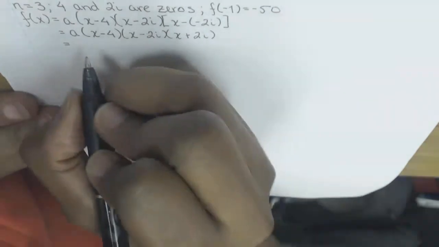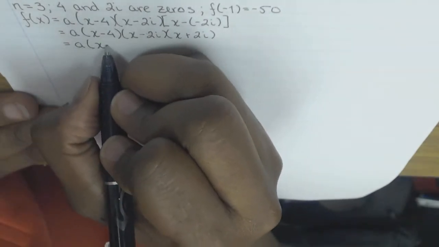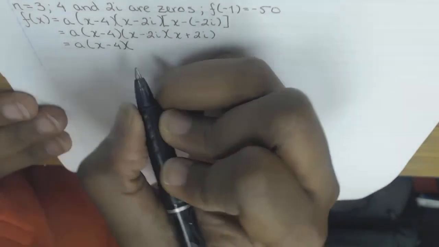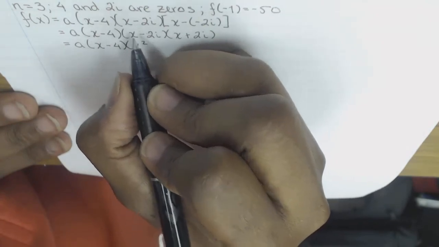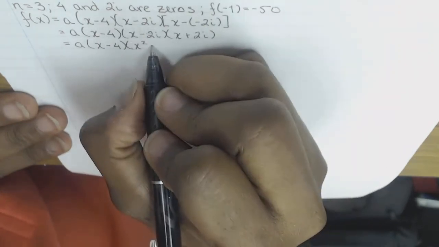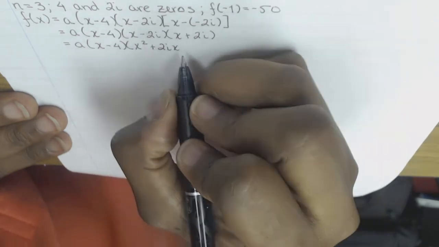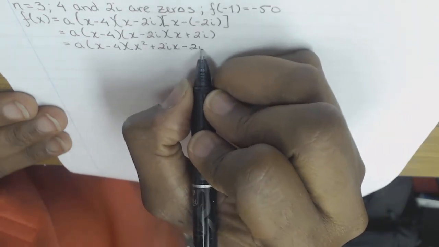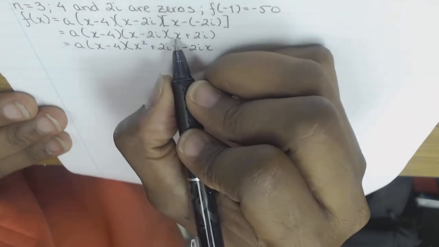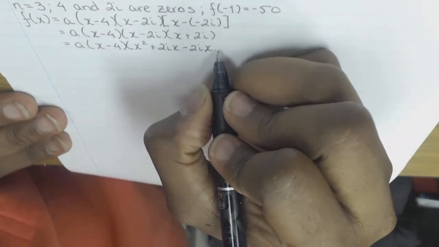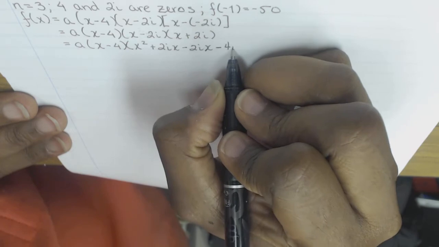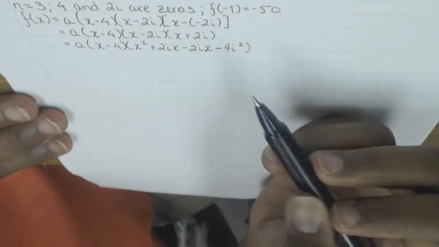Now I'll FOIL these two. So a times x minus 4 times x squared, x times x, plus 2ix, x times 2i, minus 2ix, negative 2i times x, minus 4i squared. That's 2 times 2 is 4, i times i is i squared.